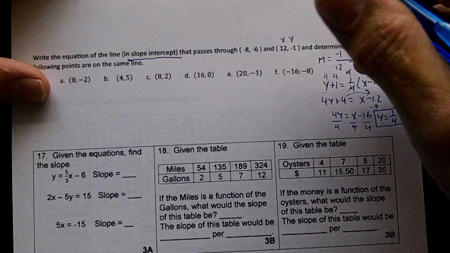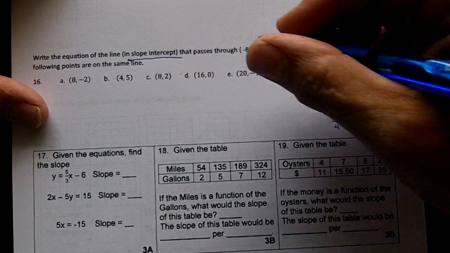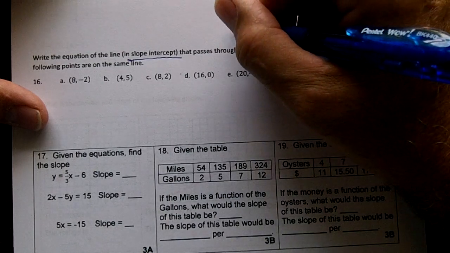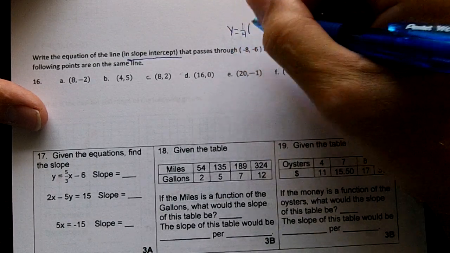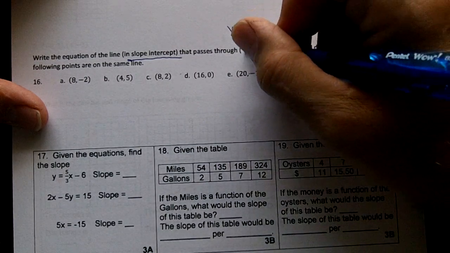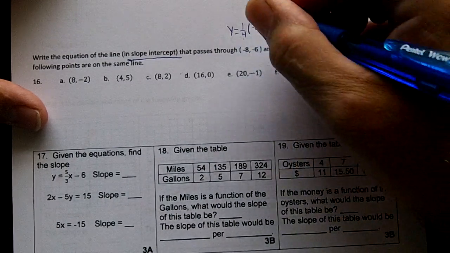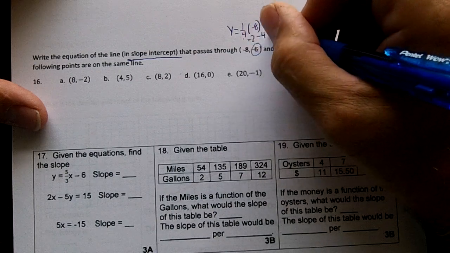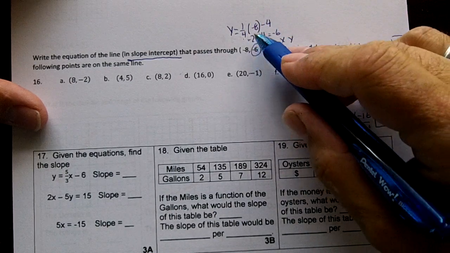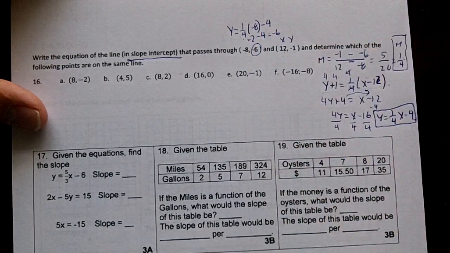Okay, now I'm going to show y'all something. Let's do (-8, -6) real quick. If I write down y equals 1/4 (x) minus 4, do y'all see the x? I'm going to replace it with -8. So what's 1/4 of -8? That's -2, right? -2 minus 4 is -6, isn't it? That's why this point is on that line, because if I plug in -8, I get a -6.